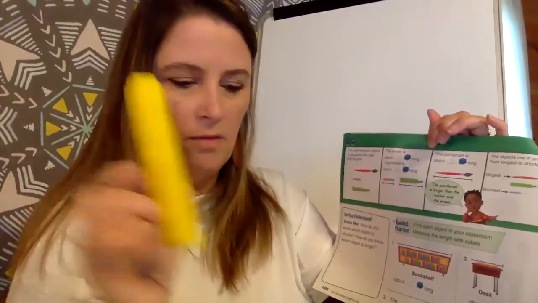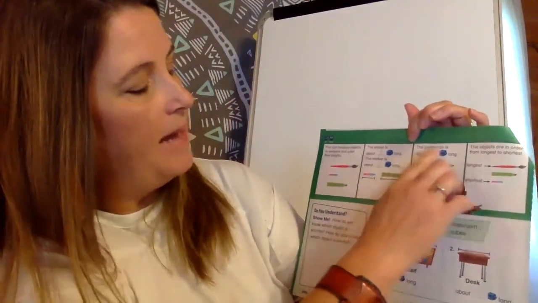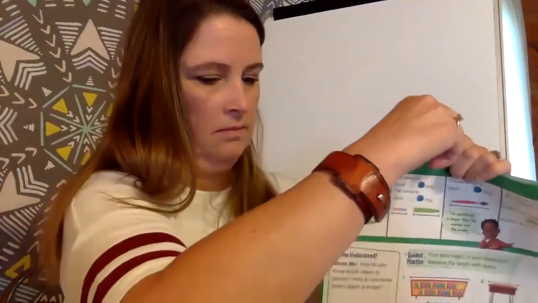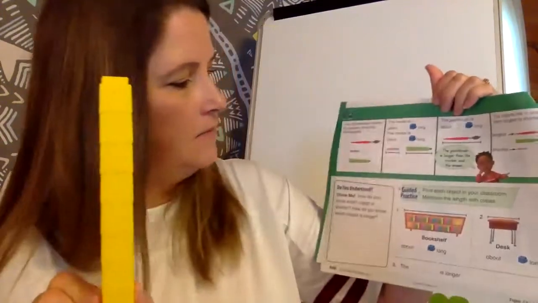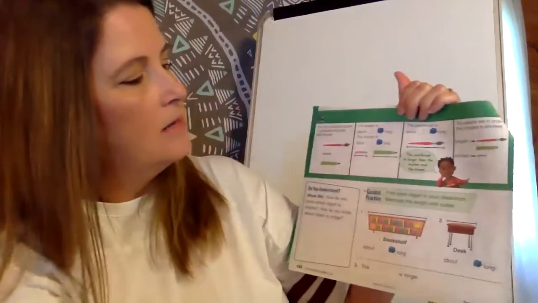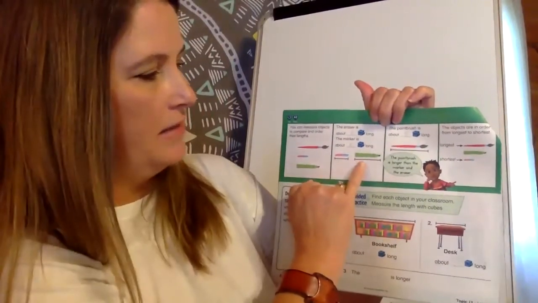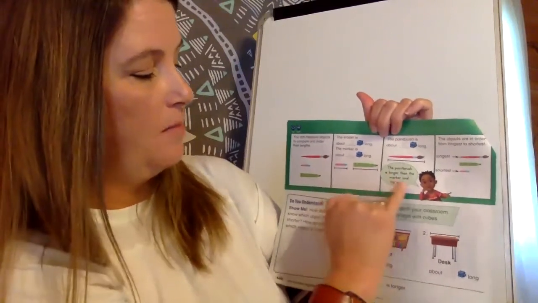Okay, so eraser, marker. Okay, the paintbrush is about 8 cubes long, which would look like this. Okay, so it's a little bit bigger. It's all of my cubes in my stick except for 2. Okay, so if the eraser is 3 cubes long and the marker is 6 cubes long and the paintbrush is 8 cubes long, it says the paintbrush is longer than the marker and the eraser.